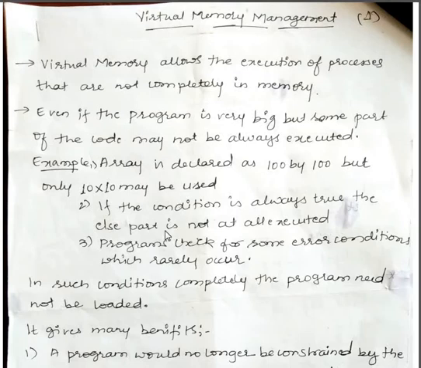Another thing: when you are executing some programs and checking an if condition, if the condition is always true, then we are executing only the if part. At that time, there is no need of bringing the else part into the memory. It is not executed even once. Then why bring that part of the program into the memory? So in such cases also, the complete program need not be loaded into the memory.